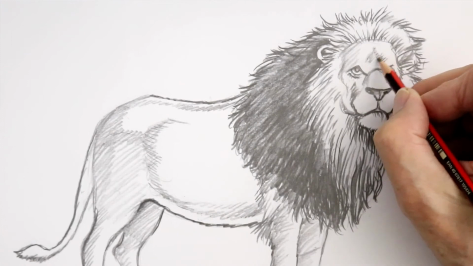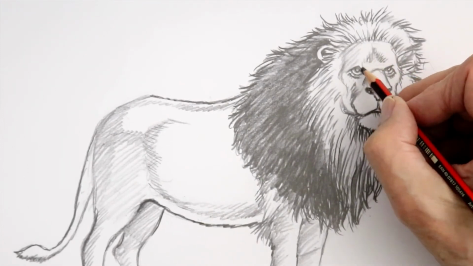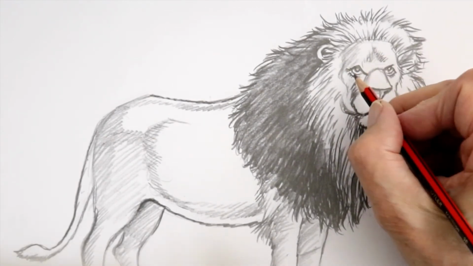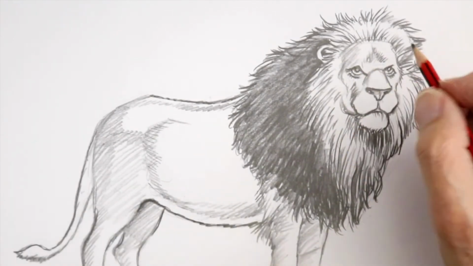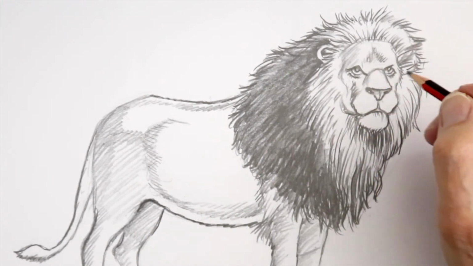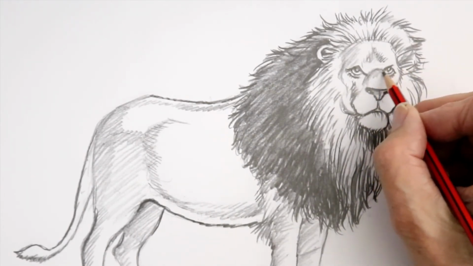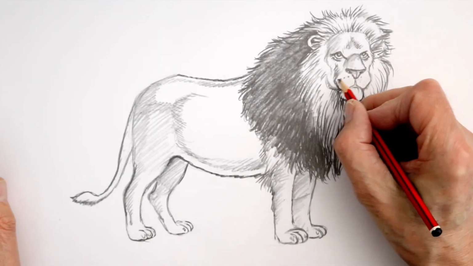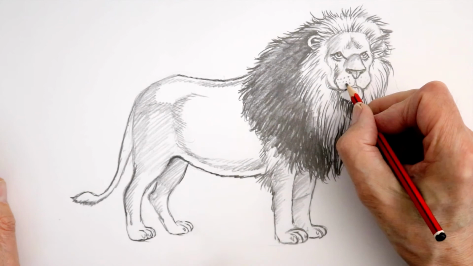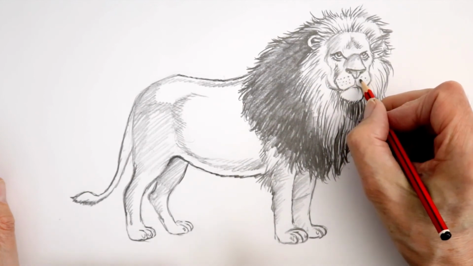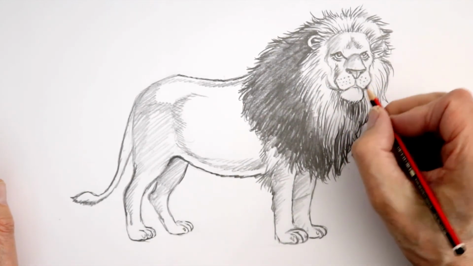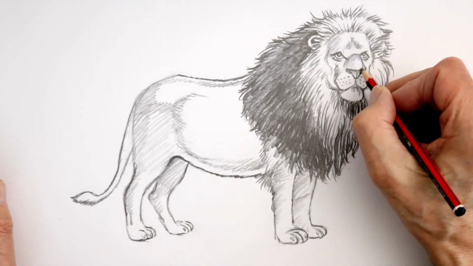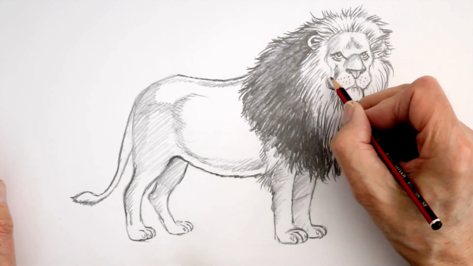So let's move to some shading on the forehead. This triangular shape here. And then we get that almost Egyptian look to the eye here. And a bit of shading coming in here, along the top of the nose. And you've got these little dot shapes, which of course are where the whiskers spring out. Wee rows of dots like that. Okay, and a few more lines up here. Shading there. Shading under here.